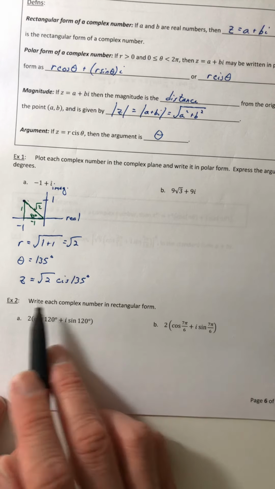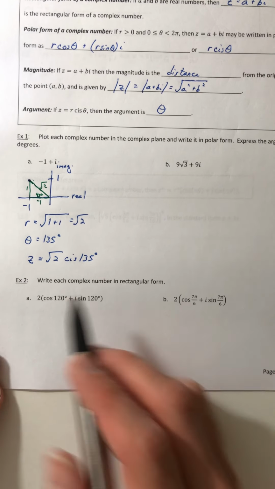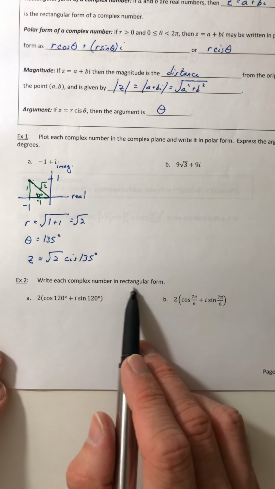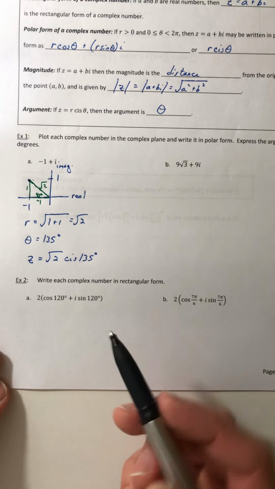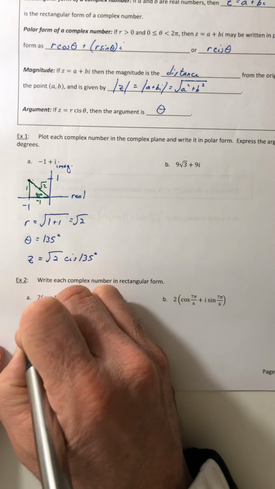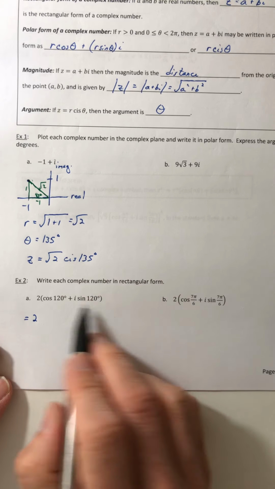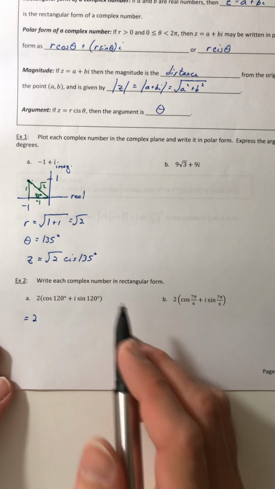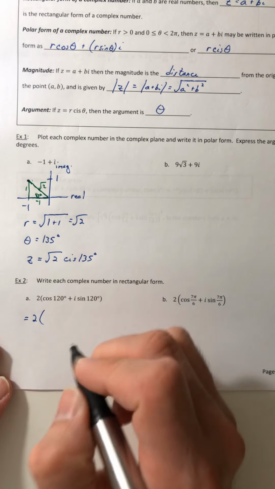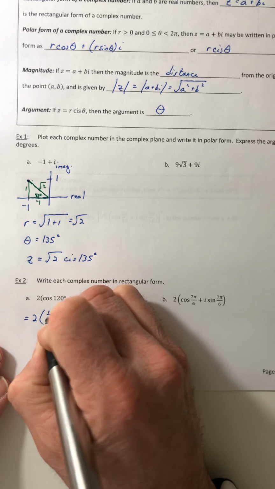Okay, let's hit example 2. Write each complex number in rectangular form. So now it's in polar, you have to convert it back into rectangular. And with this, there's nothing special about it. Just evaluate the trig functions. So cosine of 120 degrees, that's negative a half.